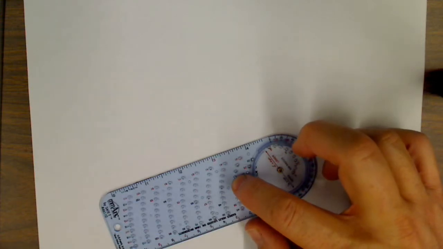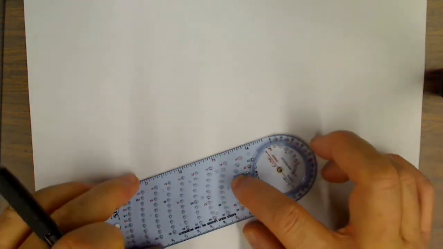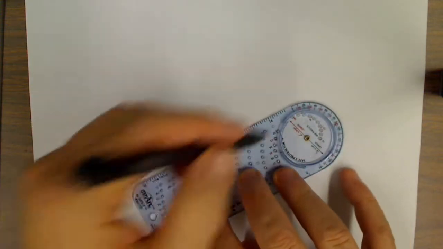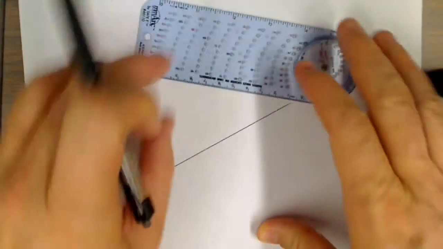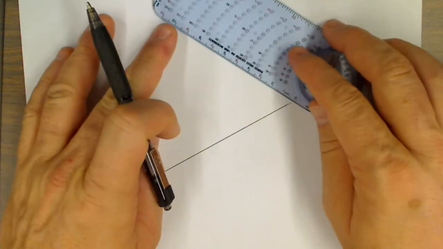This construction is a little bit more challenging than normal. This construction is going to be, given a triangle, construct a circle inscribed in the triangle.